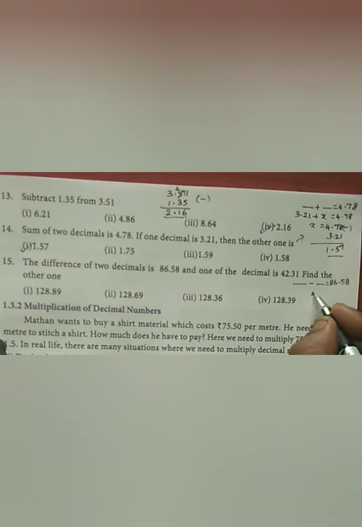So you write 42.31. Let the other number be x, equal to 86.58. So leave this x on the left hand side and take this minus 42.31 to the other side. When you take this, it becomes positive. So 86.58 plus 42.31. So add and find the answer.